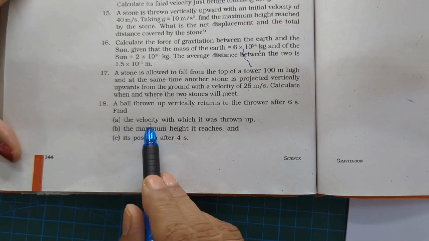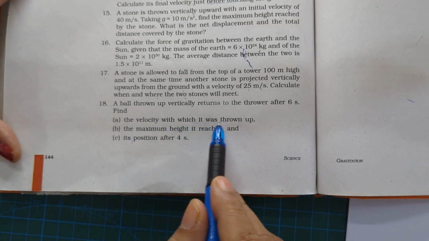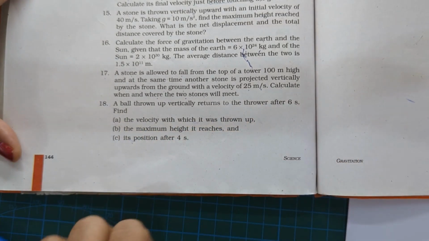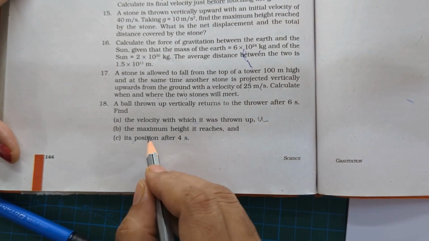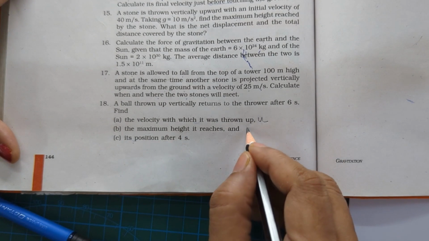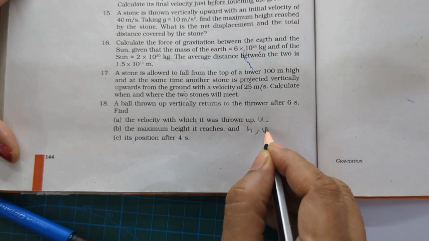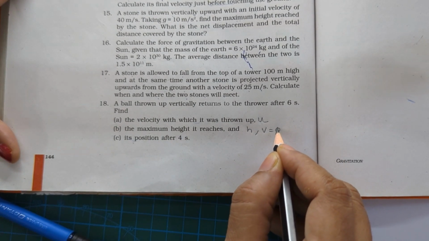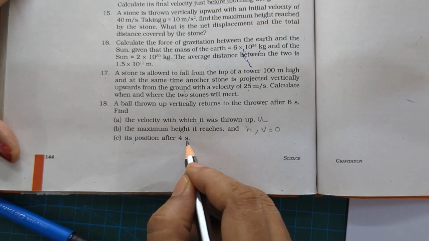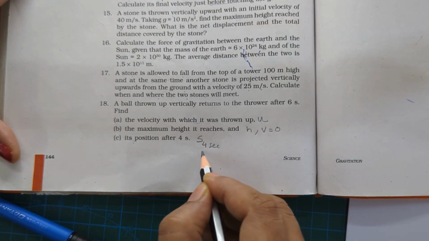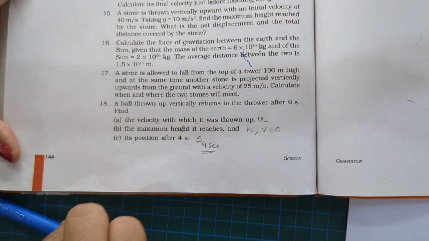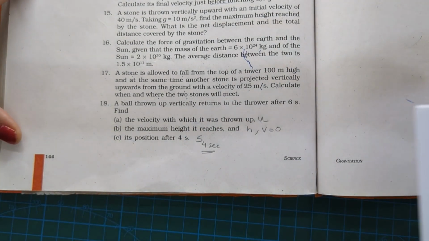We are supposed to find the velocity with which it was thrown up, which means we have to find the initial velocity of throw, u. Maximum height means we have to find h, but at maximum height its final velocity turns 0. And its position after 4 seconds means we have to find s at 4 seconds using the second equation of motion, s is equal to ut plus half gt square.